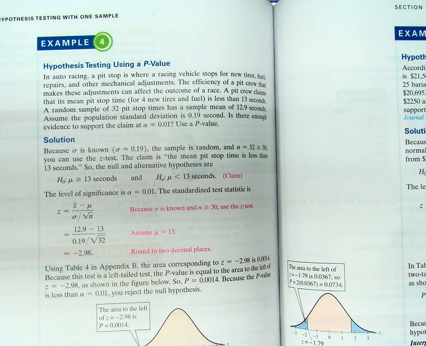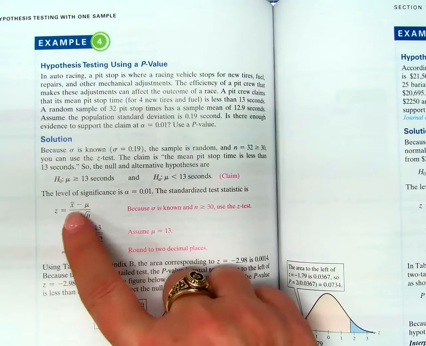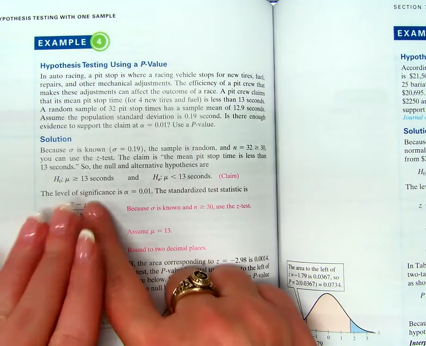Okay? All right, so first of all, do we know the standard deviation? Yes, it tells us, right? Okay, do we know the sample's random? Yes, it tells us. Okay, do we know that it's either normally distributed or that the sample size is greater than 30? It's greater than 30. It's 32, in fact, right? Okay, so that's good. So since we know those two things, then we can use the z-test. So we use all these numbers that were given to us before. Oh, in just a second, sorry.